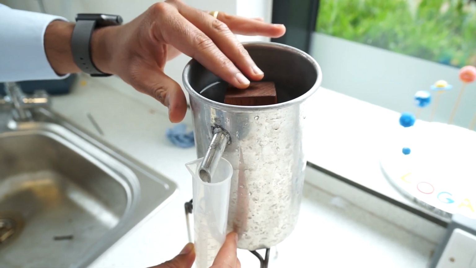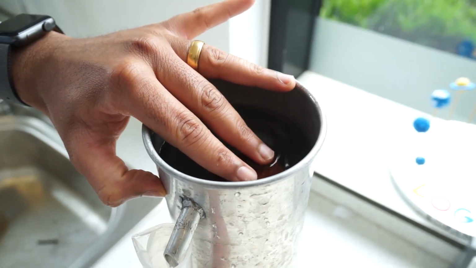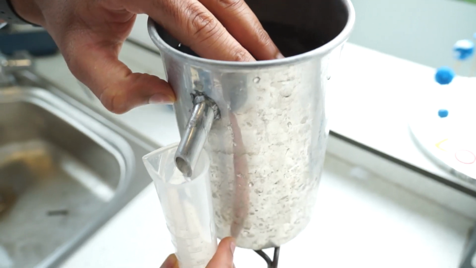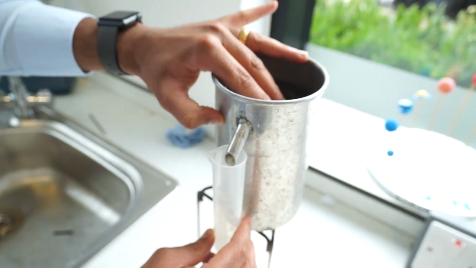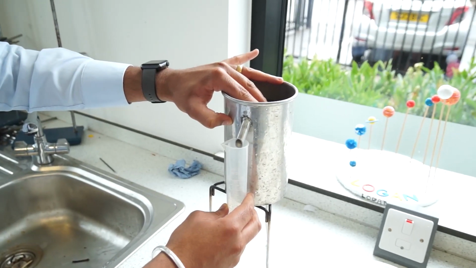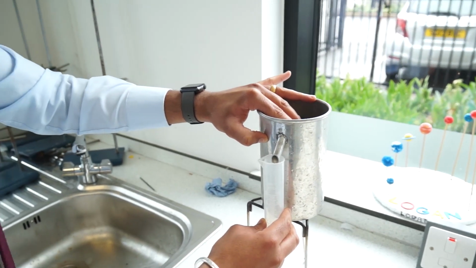So very, very gently, I'm going to place this just underneath the water. As you can see, I'm trying not to get my whole hand in there. Try and keep your hand steady until you're sure that no more water is going to come out.